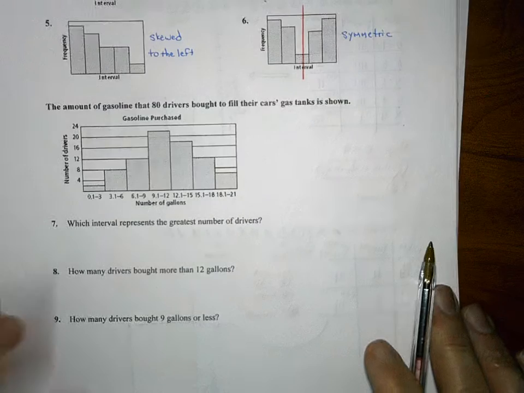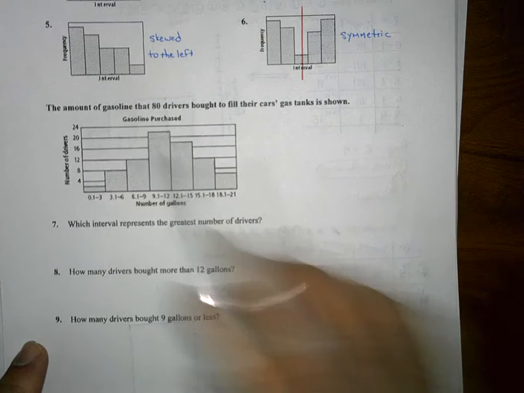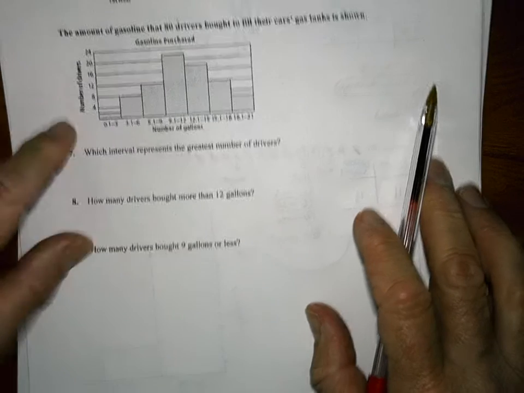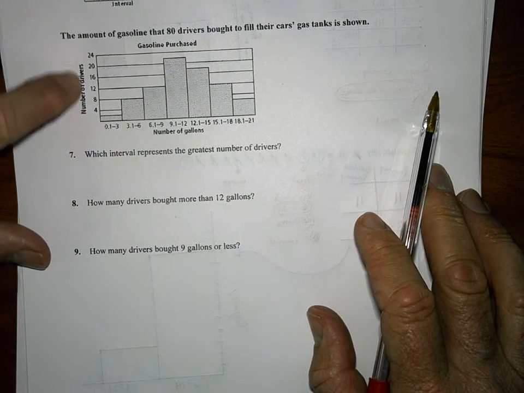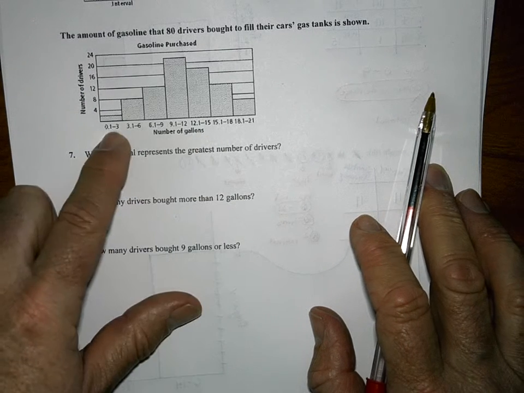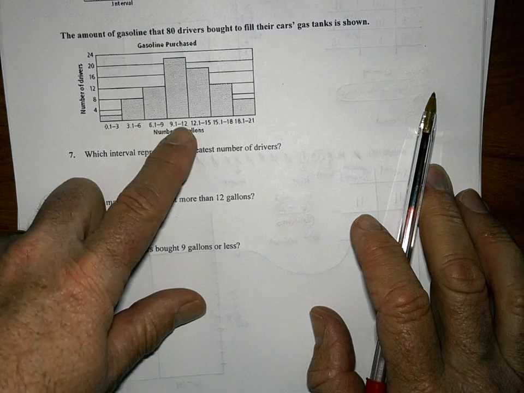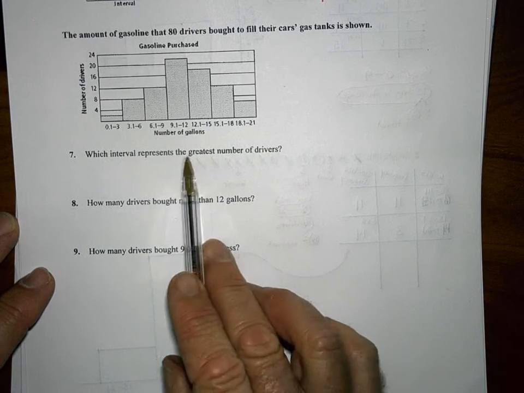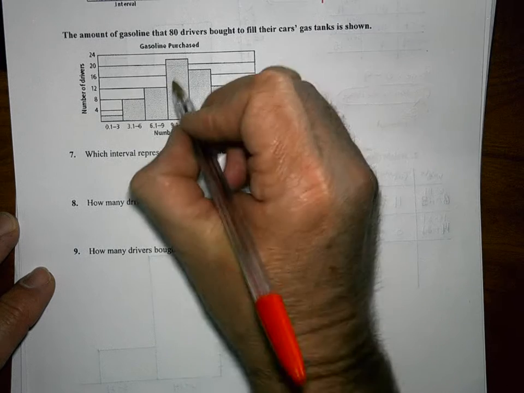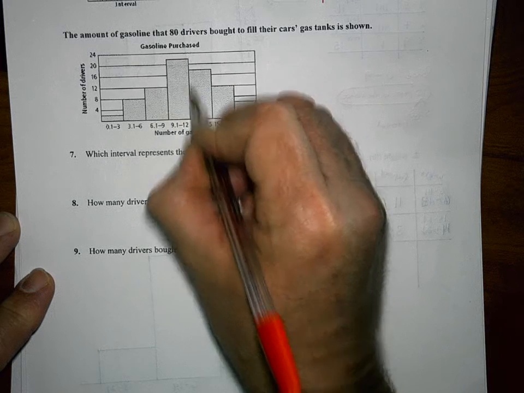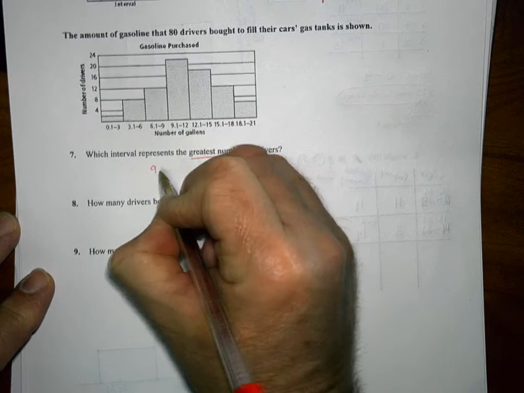Okay, last 3 problems. The amount of gasoline that 80 drivers bought to fill their car's gas tanks is shown below, so you can see we have a histogram. We have the number of drivers starting at 4 going up to 24, and then we have the number of gallons, and you can see the intervals of gallons that drivers used. Okay, number 7, which interval represents the greatest number of drivers? I'm looking for my tallest bar, which is right here, and that interval is 9.1 to 12.